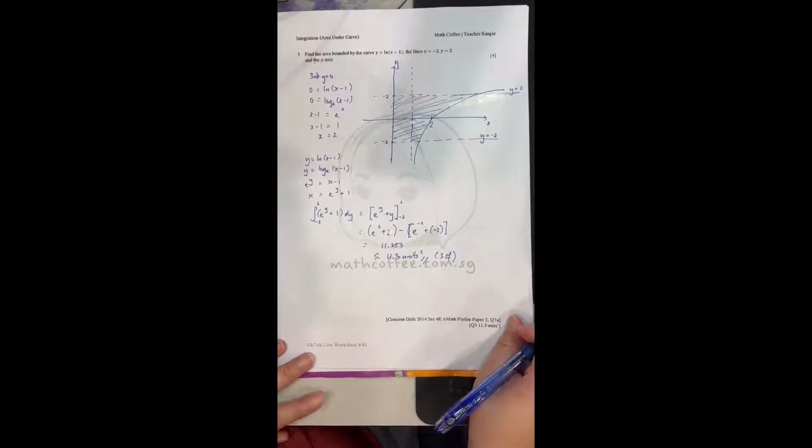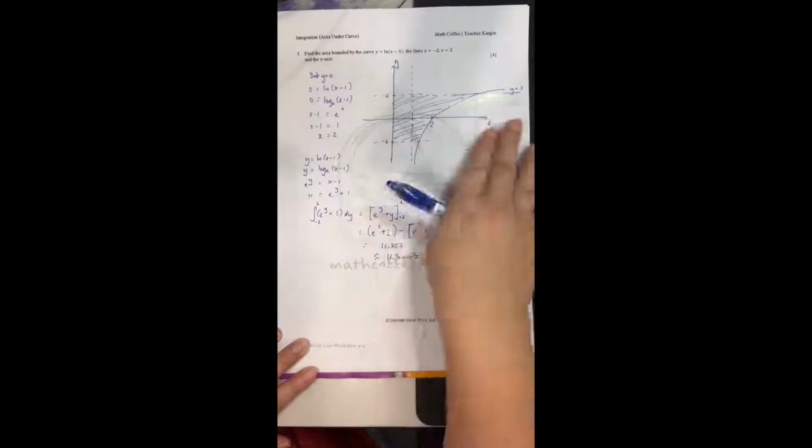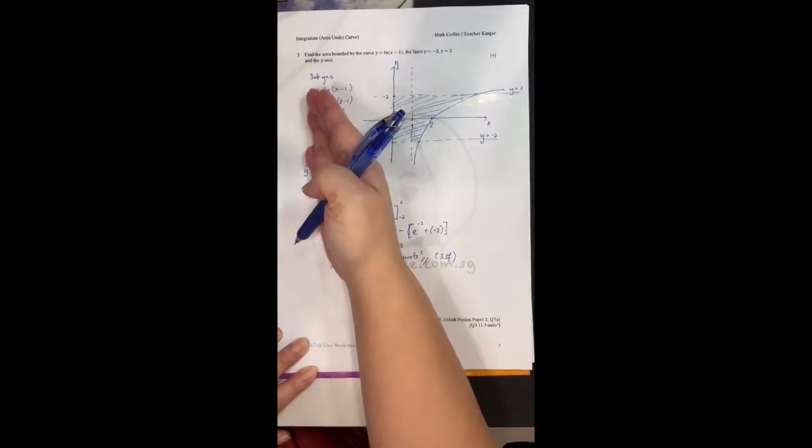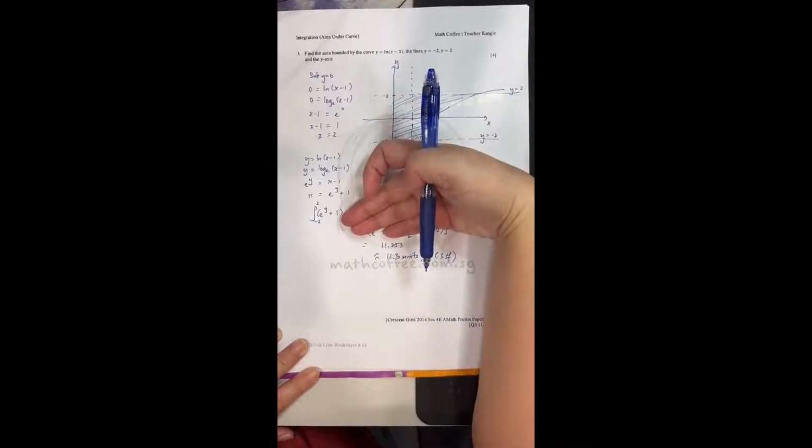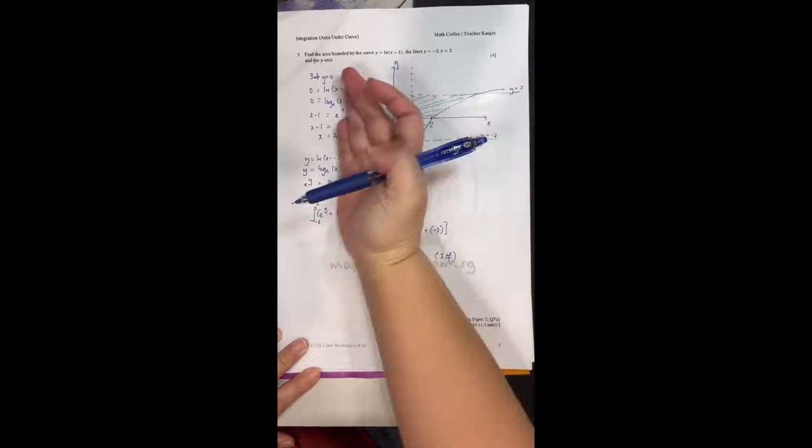Sure, is it the same for both x-axis and y-axis, the placement of the limits? X-axis is big to small, it's always towards the origin. The y-axis, towards the origin. Big to small. Big to small. Understand?